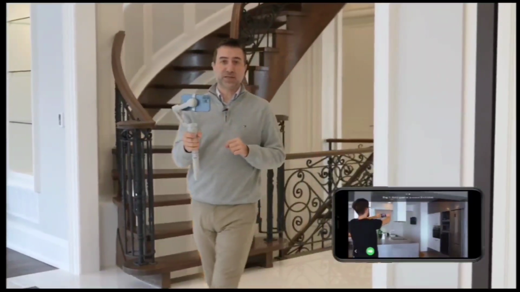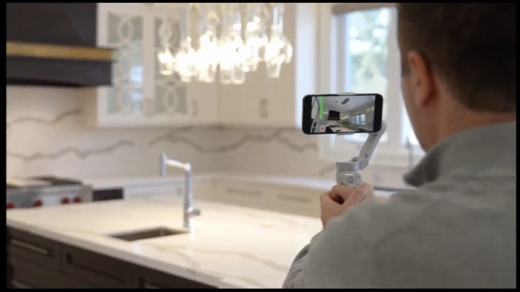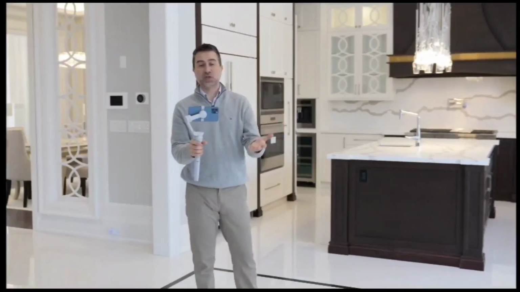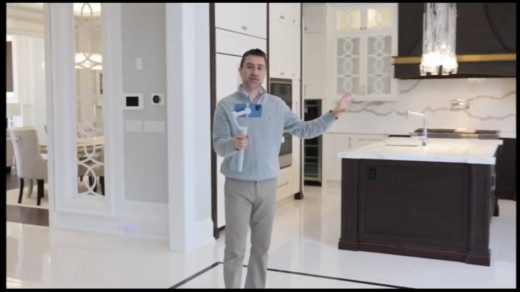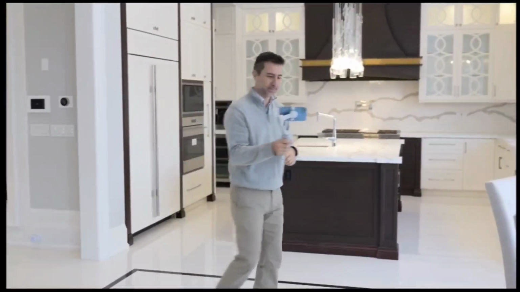All right, so now the app's telling us to go ahead and start in the kitchen, so let's get started. All right, so now this app will give you, again, a guided example of what you should shoot next. I wanna get some more details of this kitchen, so even though this says go ahead and shoot the bedroom, I'm gonna continue shooting the kitchen.